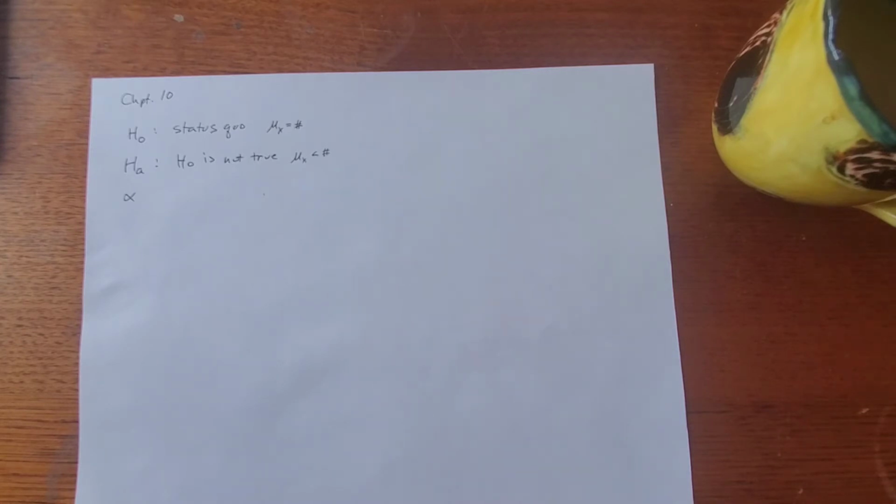Now, you won't actually have to decide that. I will give you alpha in any problem I ask you to do. But typically a researcher would have to decide alpha, and they would do it before they run their experiment. So they're deciding ahead of time how strong their evidence needs to be.